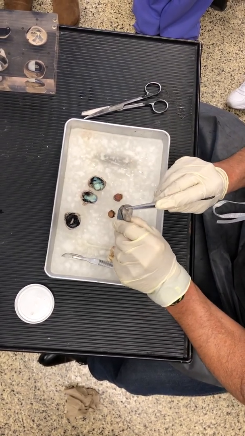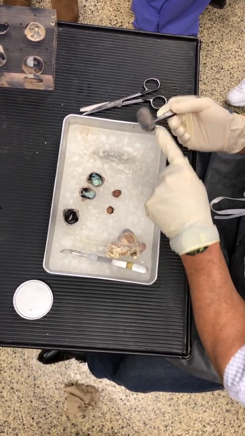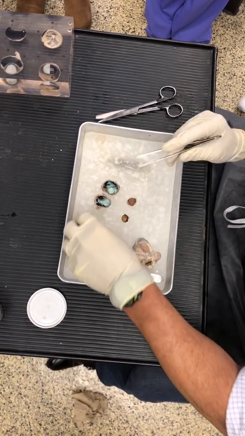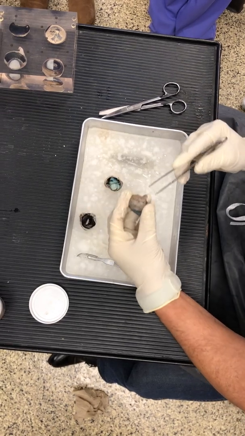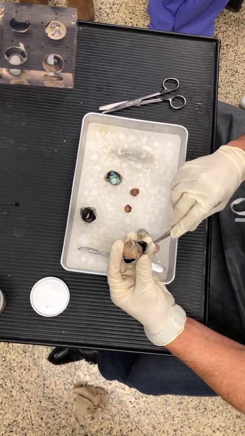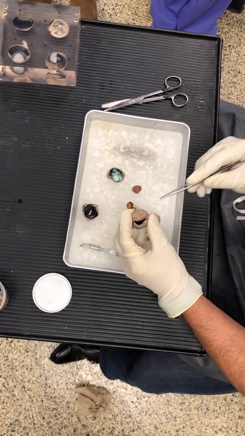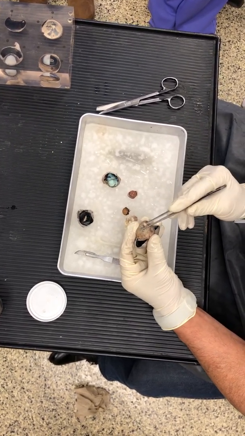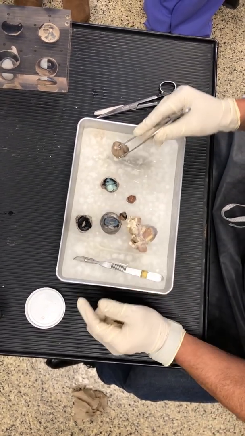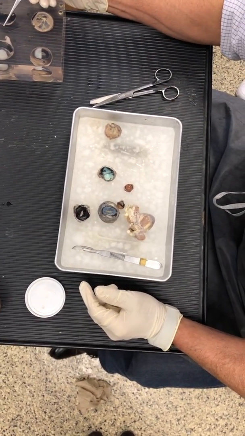The white wrapping around the eyeball is called the sclera. To cut through this, I had to work really hard. So we cleaned the eyeball off, and on the posterior side we saw the optic nerve. You can see the optic nerve right there.